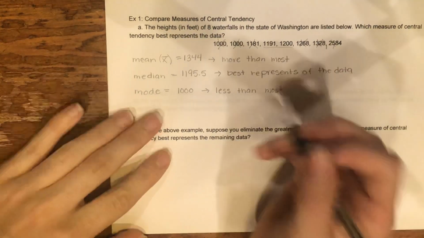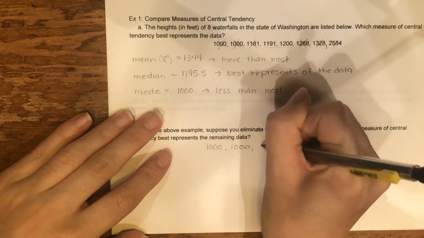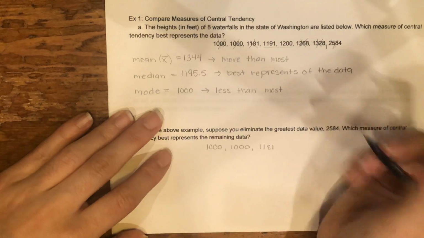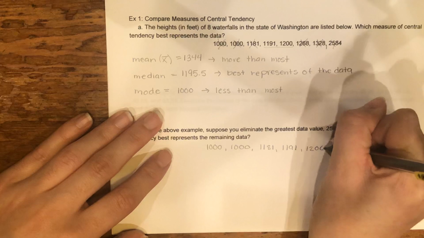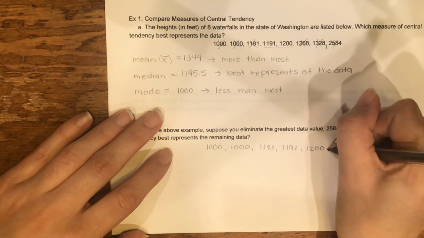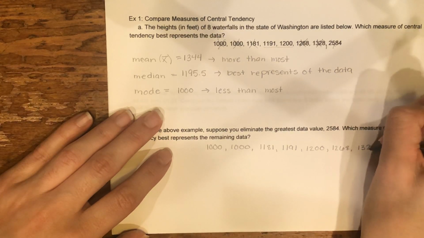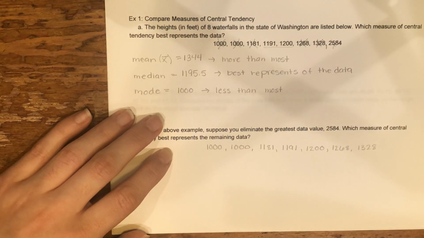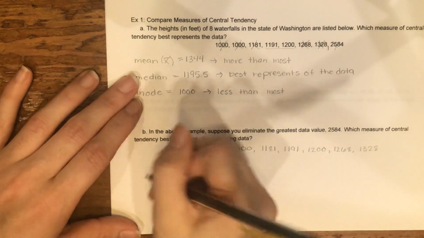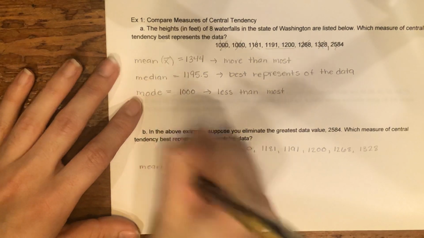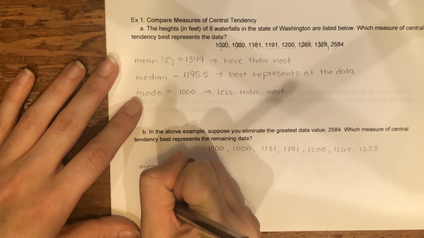Okay, so we are going to have then 1,000, 1,000, 1,181, 1,191, and 1,200. 1,268 and 1,328. Okay. All right, so same idea. We are going to go through the mean, the median, and the mode.